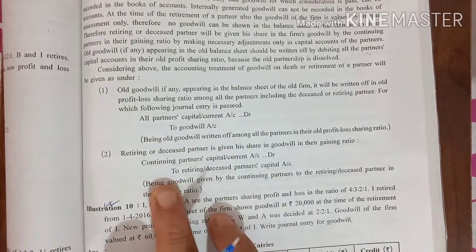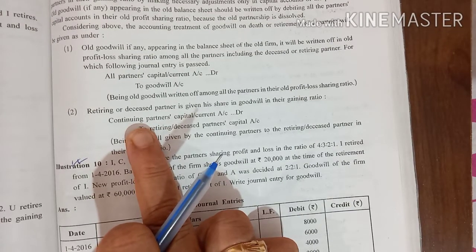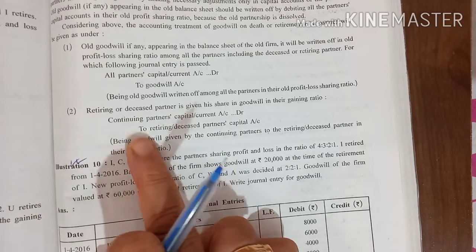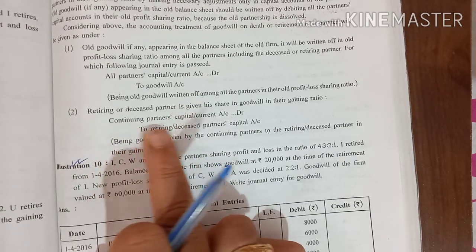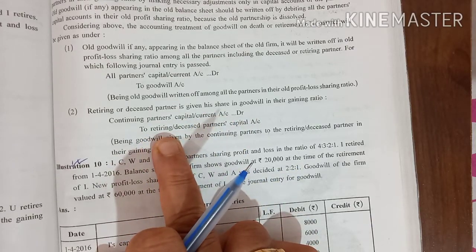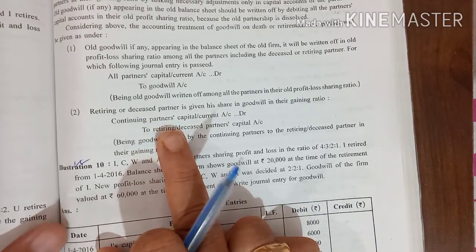But this transaction is most important: who is continuing or who is gaining. Maybe out of the 4, 3 are continuing, but out of these 3, 2 are gaining. So I want to tell you like that, keep it in mind. The continuing partners' capital accounts or current accounts will be debited to the retiring partner who is going to retire. This is the only one journal you will keep in mind for the accounting treatment of the goodwill.